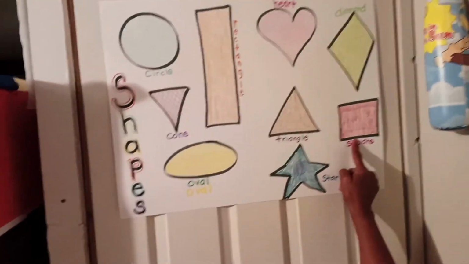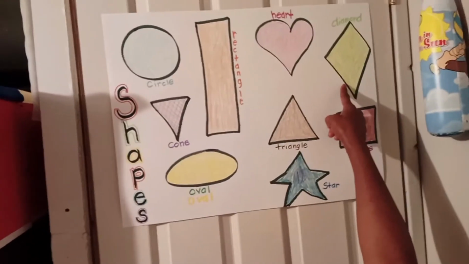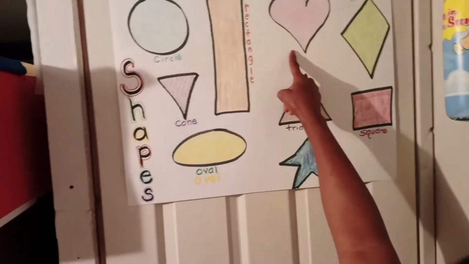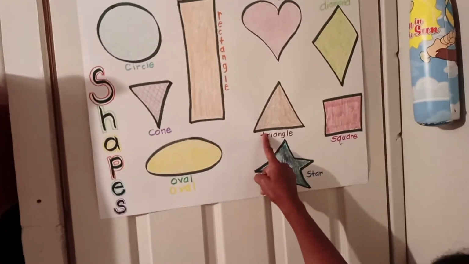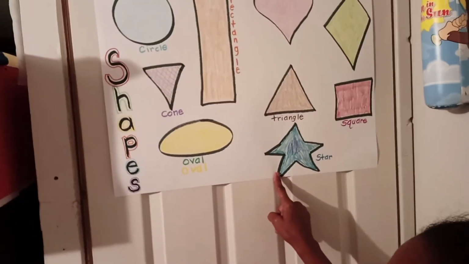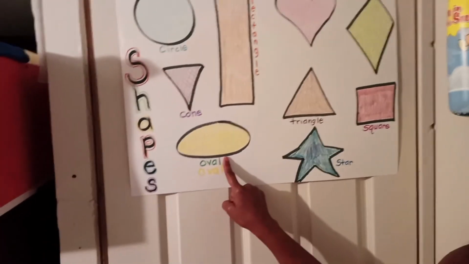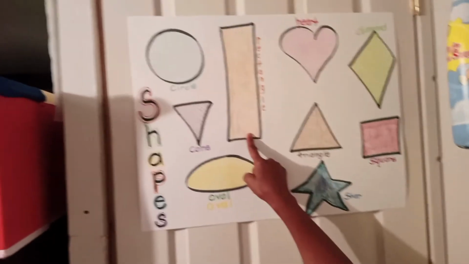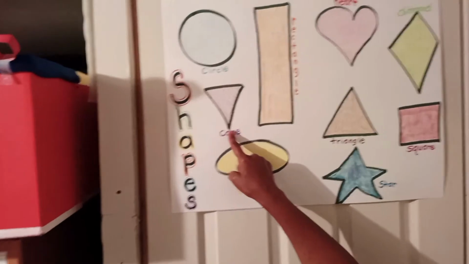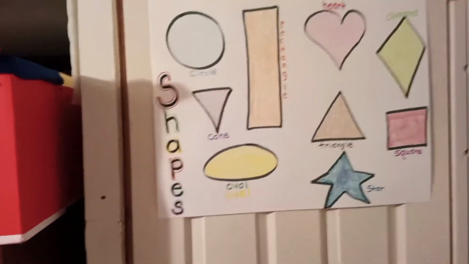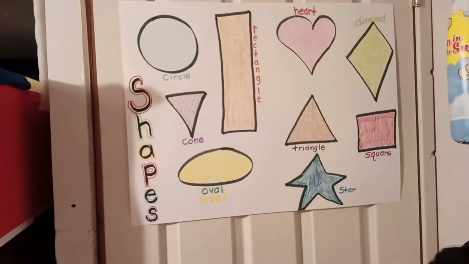Let's look at them again. Square, diamond, heart, triangle, star, oval, rectangle, cone, circle. Okay? All right. Now, guys, I'm going to show you the ones that I cut out.